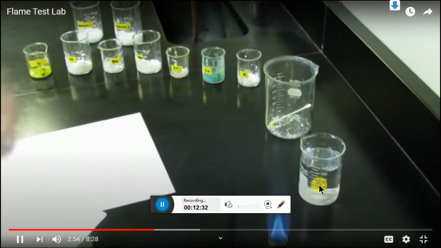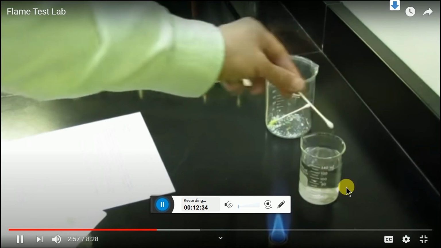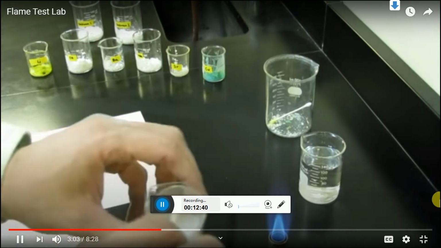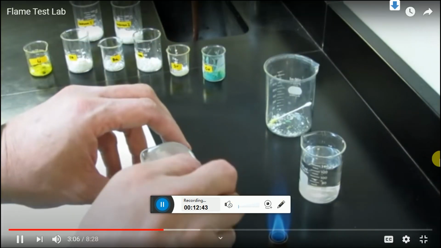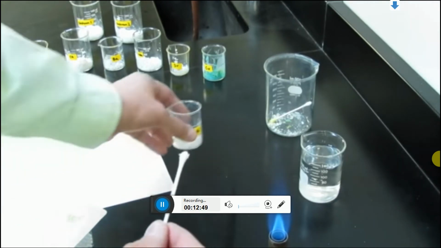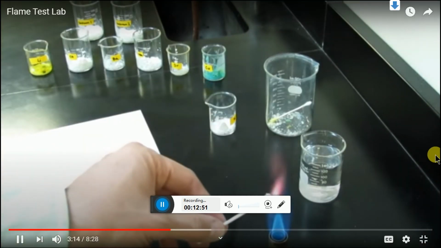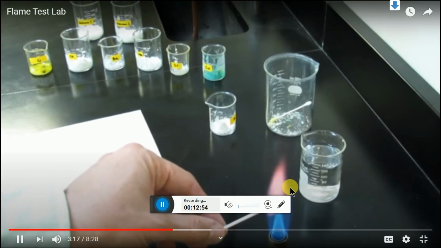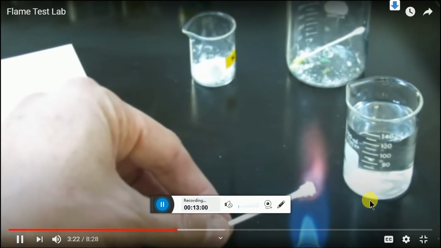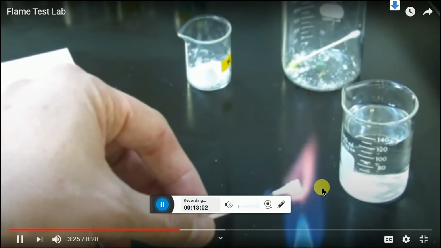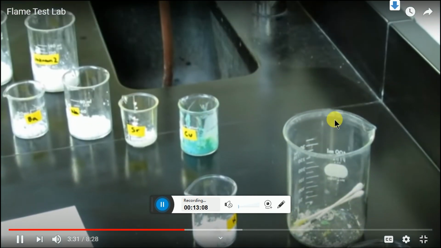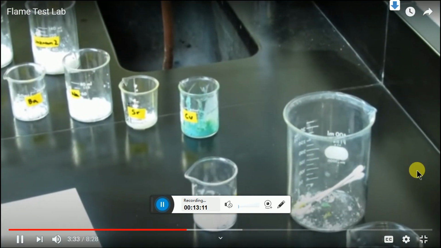A little very dilute hydrochloric acid is there just to clean the cotton swab. First, salts of potassium, using these cotton buds. But in the lab you have to use a platinum wire. A lilac flame is observed, the pale violet color flame for potassium. Use and throw; this is a simple cotton swab.